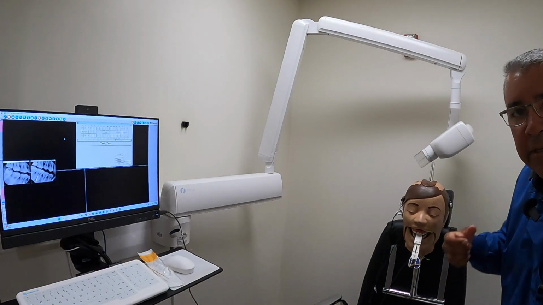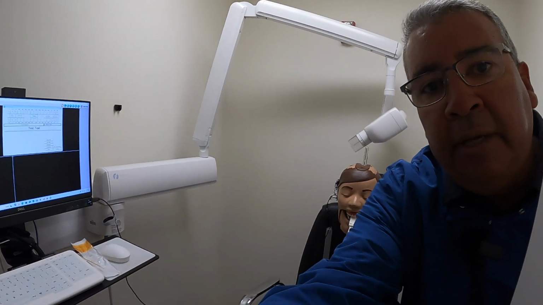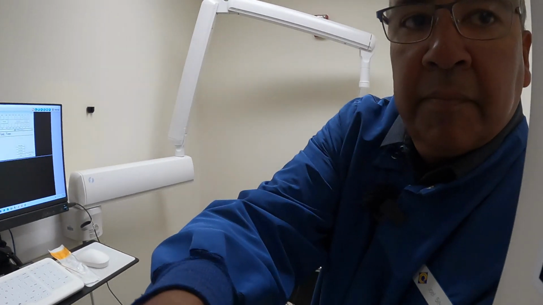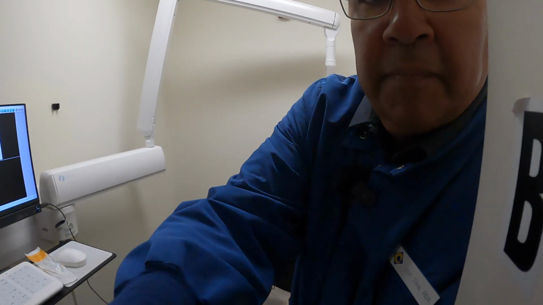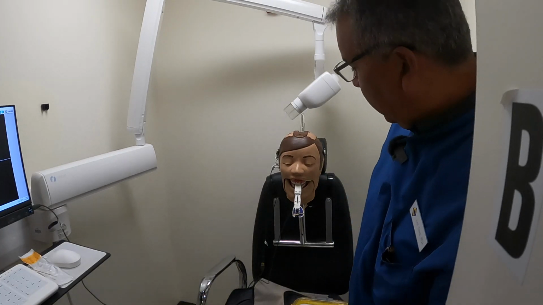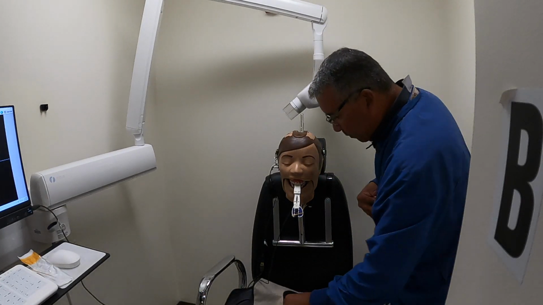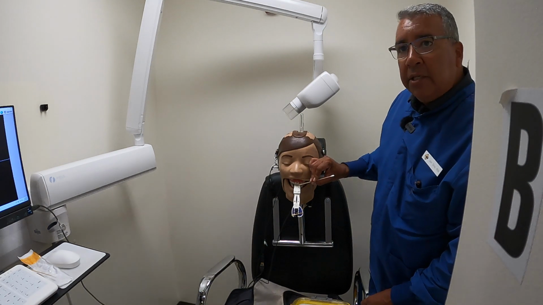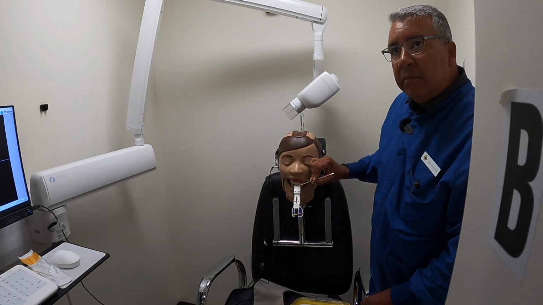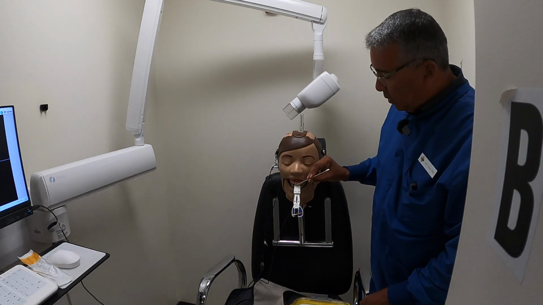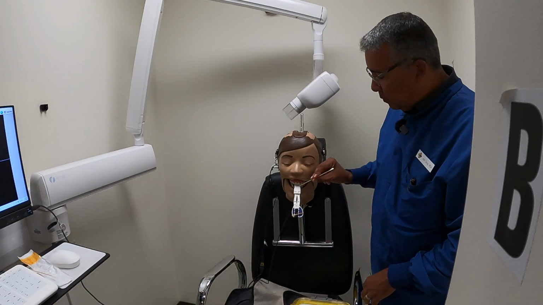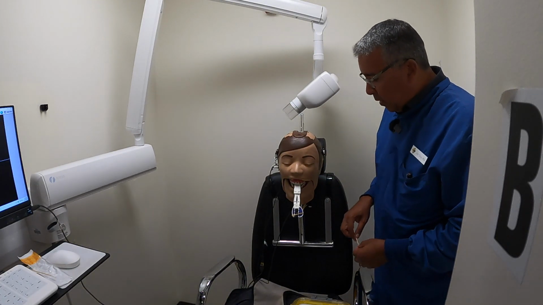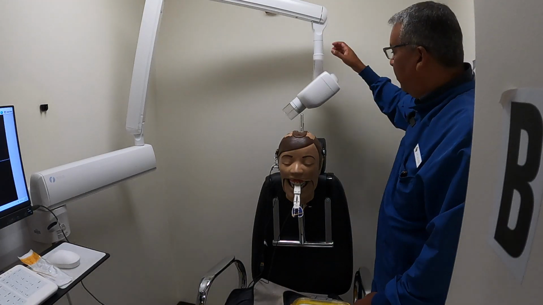Hopefully the camera will pick up on it. The incisal edges are a little bit away from that little half moon looking thing. We okay? Okay. So I put it at the same angle.